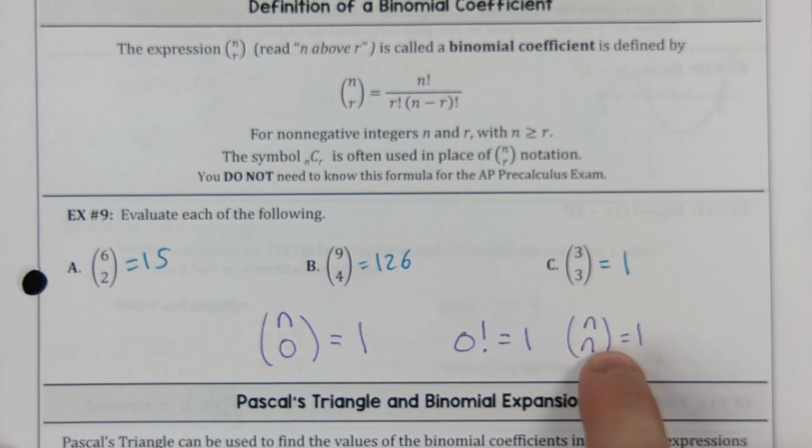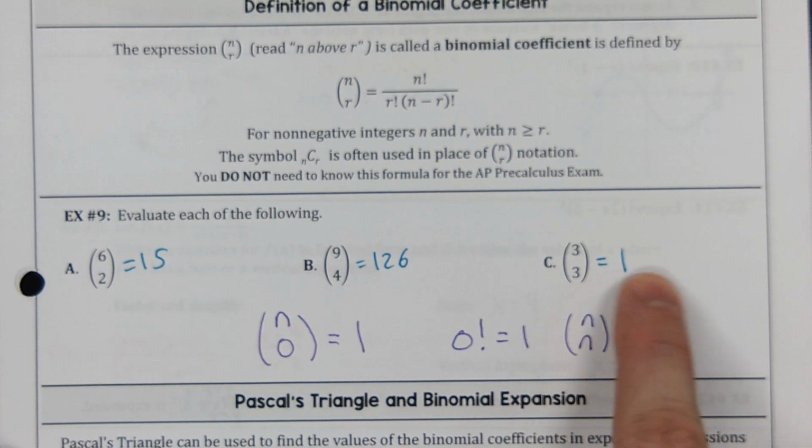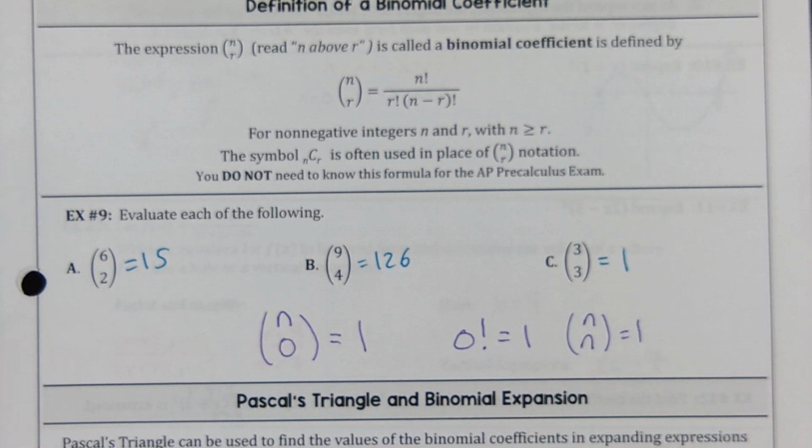But it could be any number. And that's why that number was 1. It could be 17 choose 17, 1.